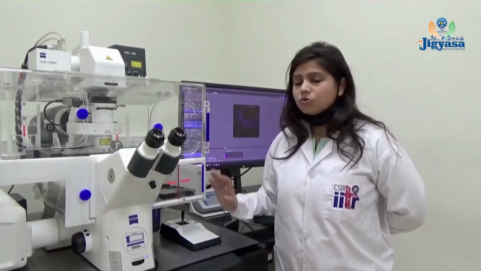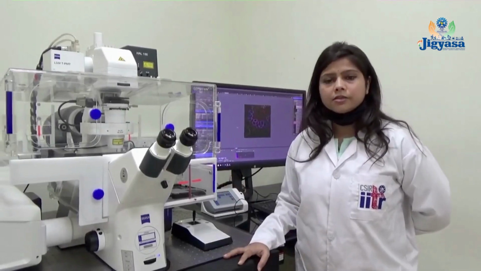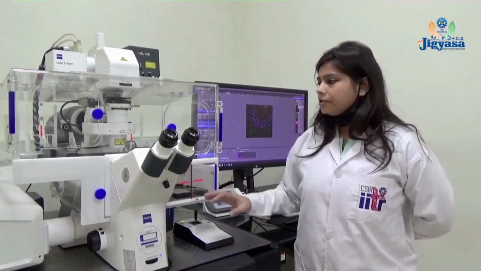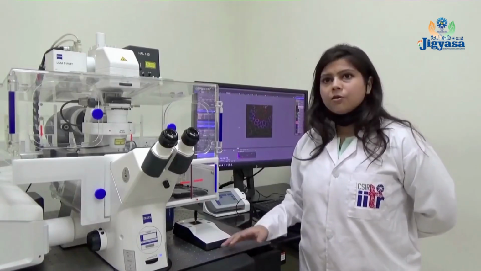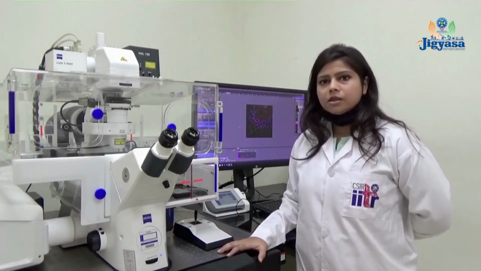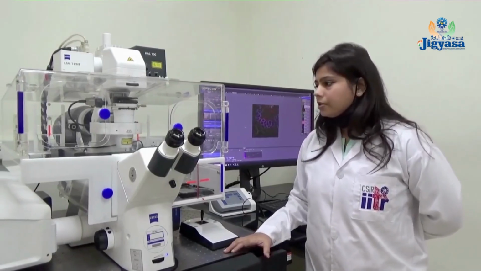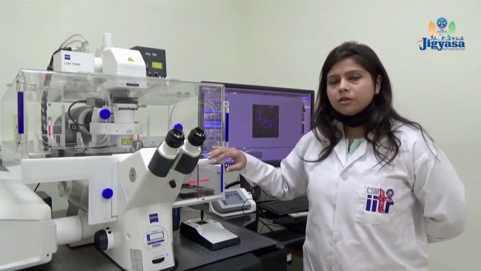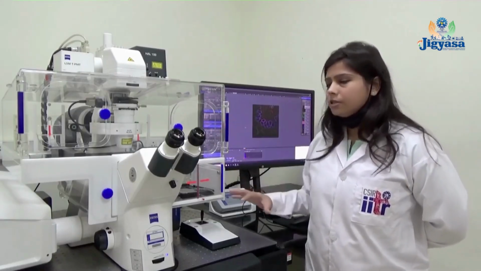In this microscope, we use laser sources as the illumination source. When the laser light hits the sample, it excites the molecules and they emit some light, which goes through the dichroic mirror, is detected by the detector, and the image is generated.